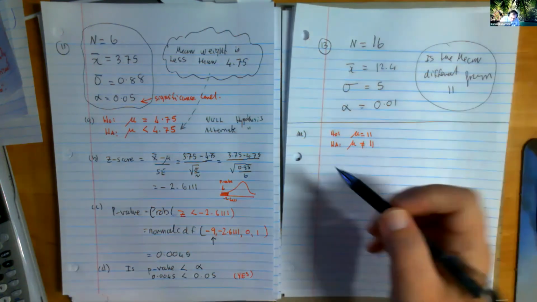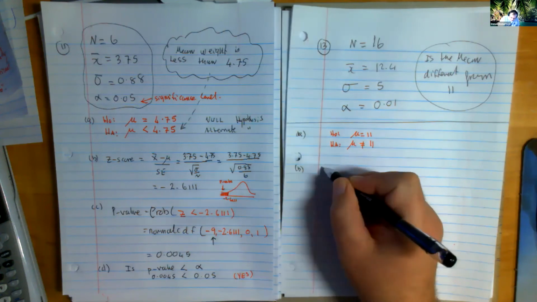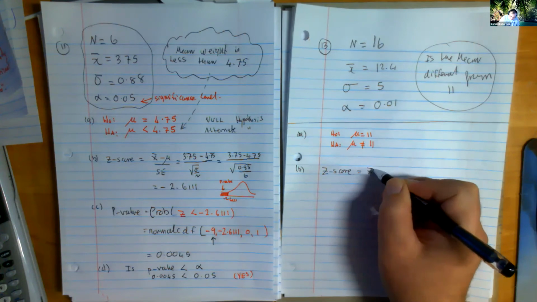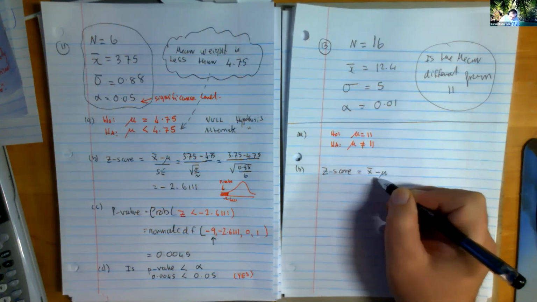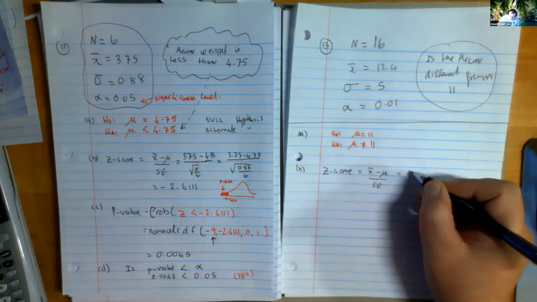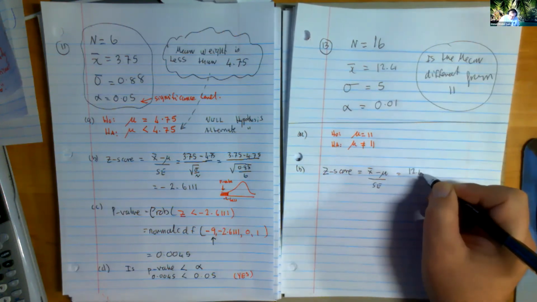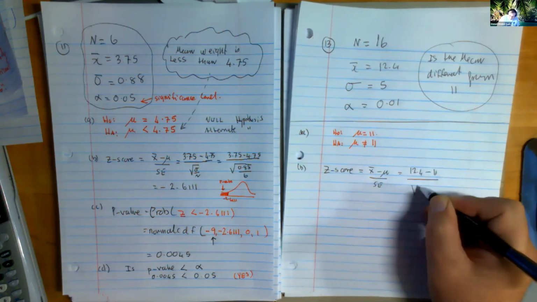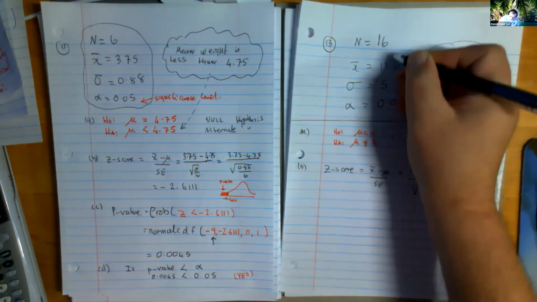Part B should be getting pretty comfortable with this piece, the z-score bit. It's this calculation here. 12.4, take away 11, divided by the square root of 5 divided by 16.